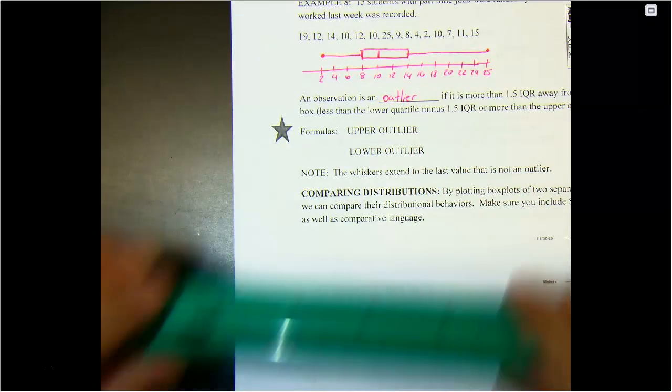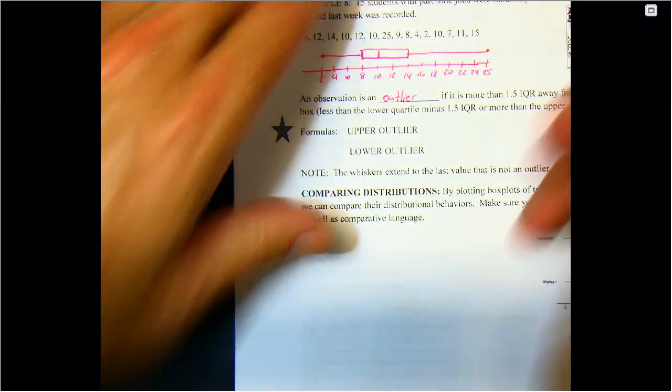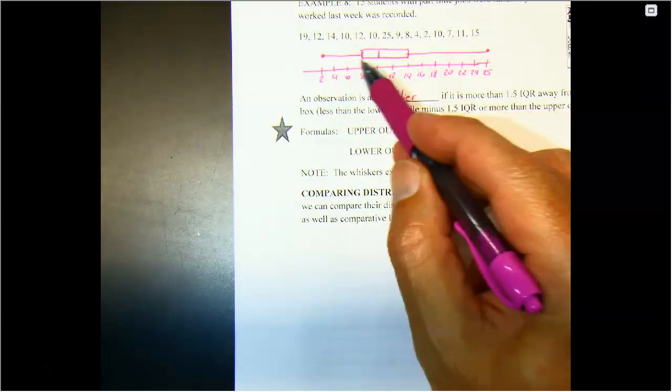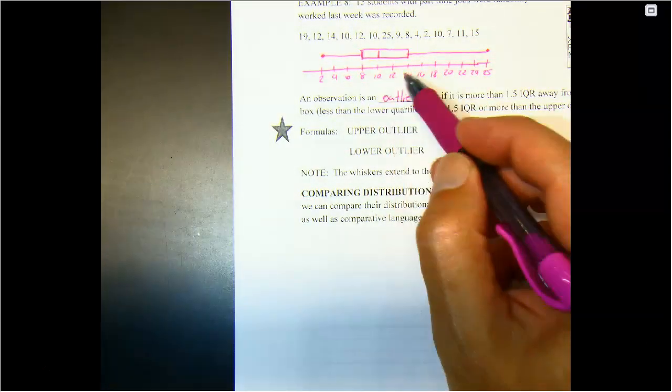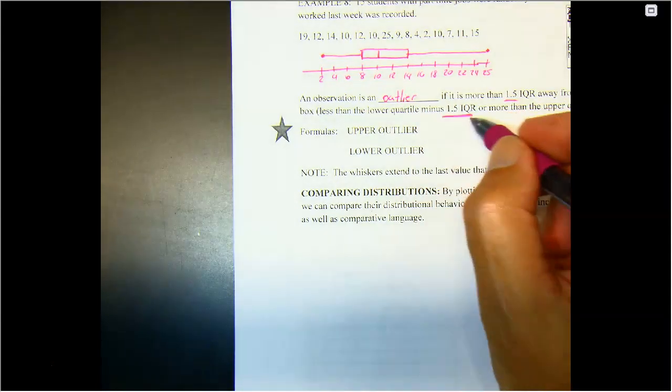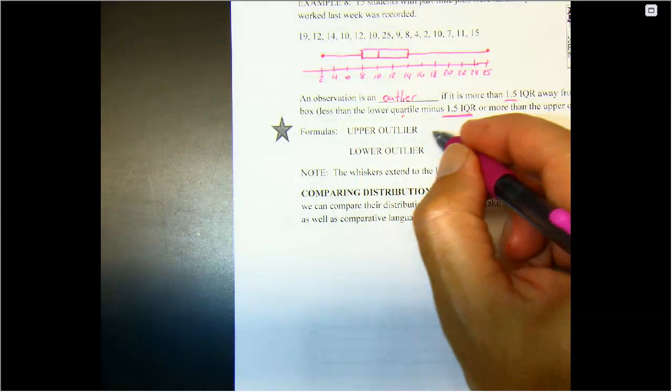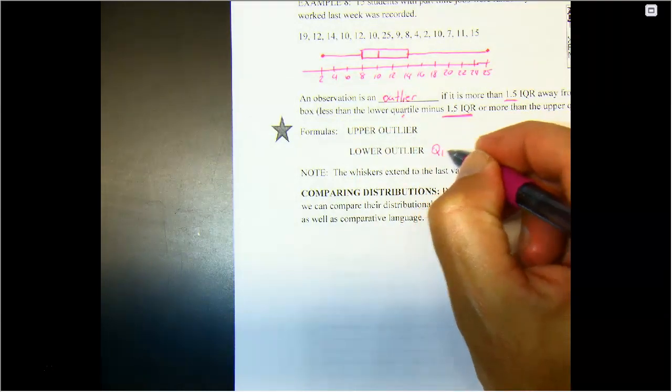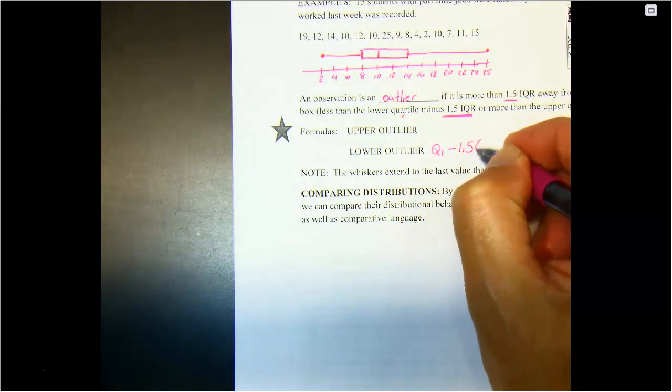We have an interquartile range. If I actually measure my interquartile range, it has a distance of 6. Okay, from 8 to 14, that's a distance of 6. We're going to do 1.5 times my interquartile range. So we start at quartile 1. My lower boundary is found by starting at quartile 1 and subtracting away 1.5 interquartile ranges.